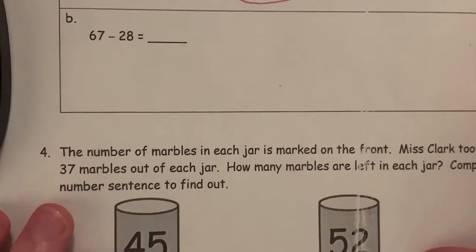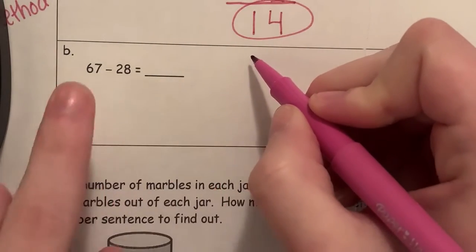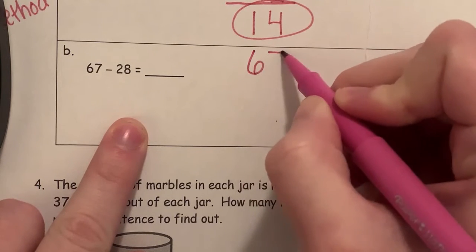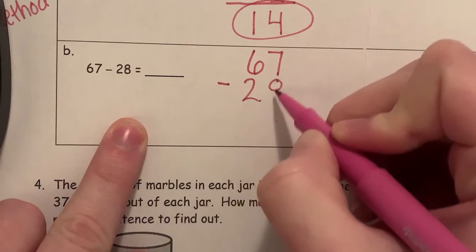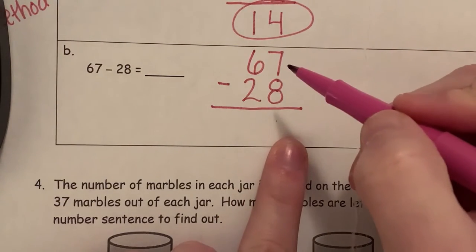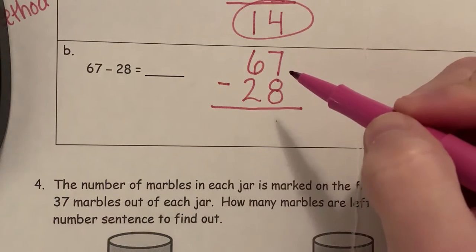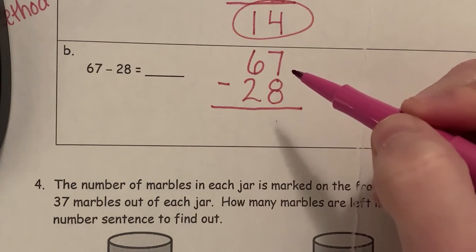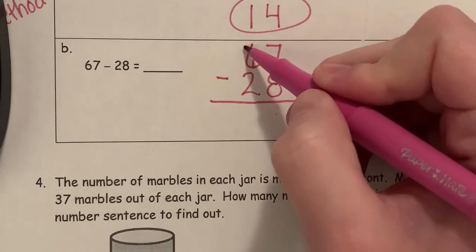All right, so now let's try that here with B. So we have 67 minus 28. So again, we're going to write it vertically. 67 minus 28 equals. All right, so again, we look at our ones place. 7 minus 8. We have 7 things and we're trying to take away 8. We can't do that. So we need to go over to our tens place.